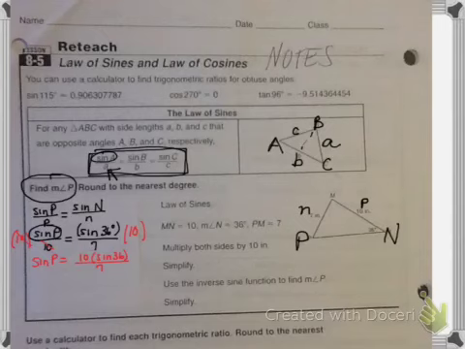What we're going to do next is, remember, when the angle is unknown, you use the inverse. So we're going to do measure of angle P equals the inverse sine of, and I'm just going to draw an arrow so we don't have to write all that out again. When I type that in on my calculator, inverse sine, parenthesis 10 times sine 36 divided by 7, I get the measure of angle P is approximately 57 degrees, and that's the answer.